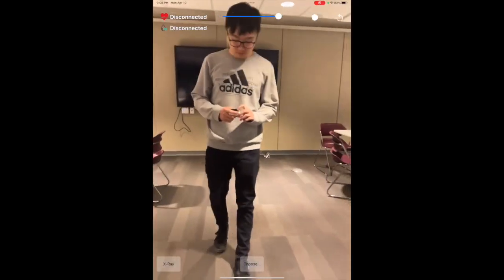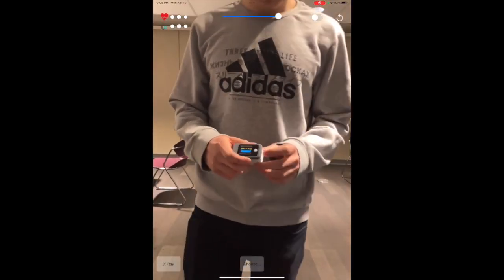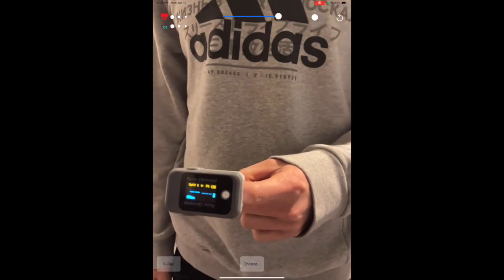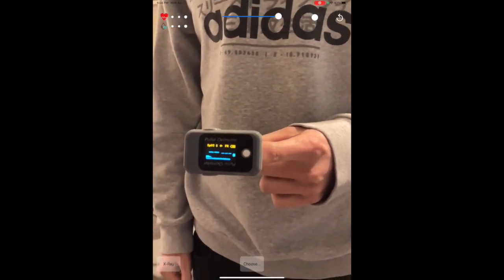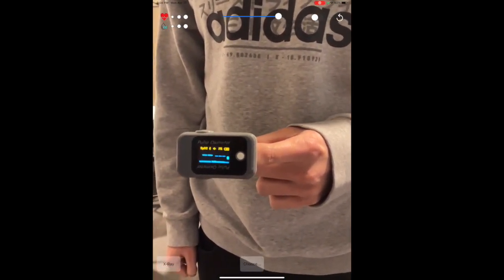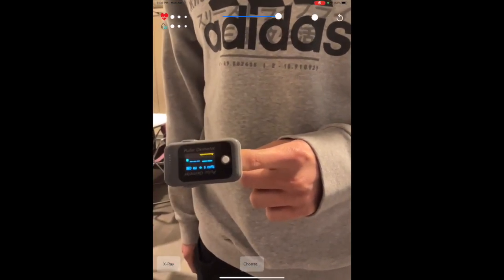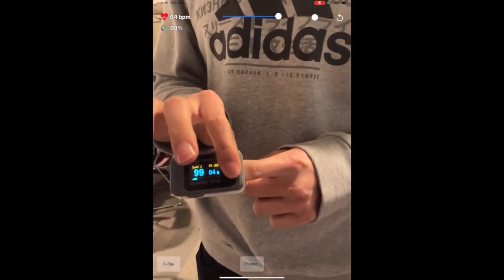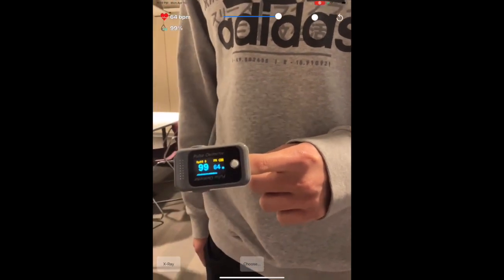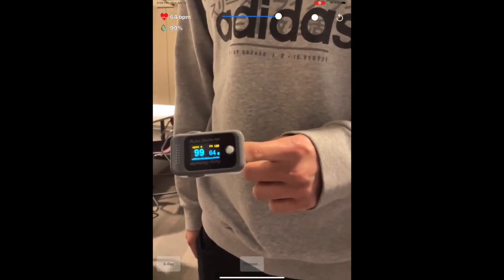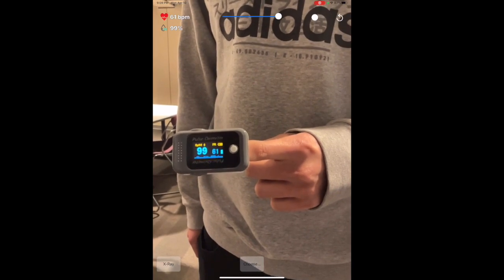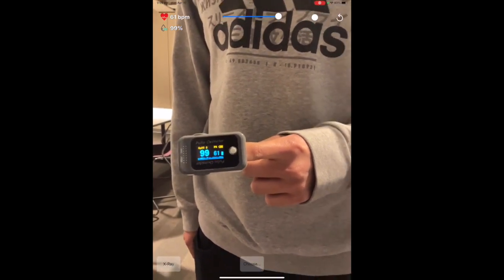To begin, let's connect the pulse oximeter to the app. The oximeter connects instantly as soon as you turn it on. Now, we are just waiting for the oximeter to calibrate. As you can see, the app is now detecting the pulse oximeter and is displaying real-time heart rate and blood oxygen levels. Now, let's visualize the heart in AR.